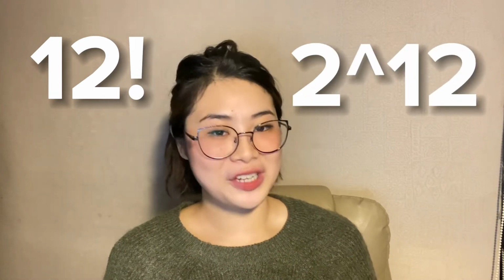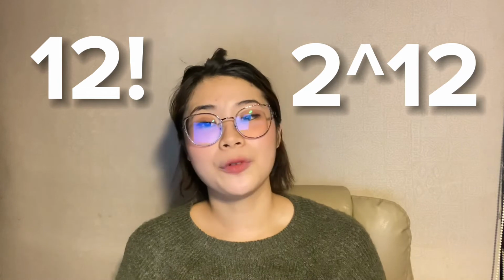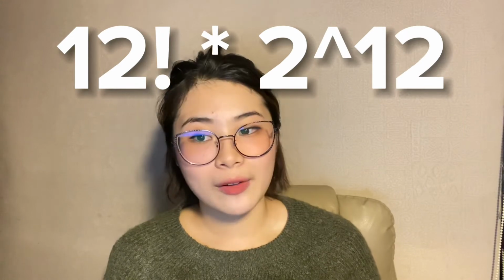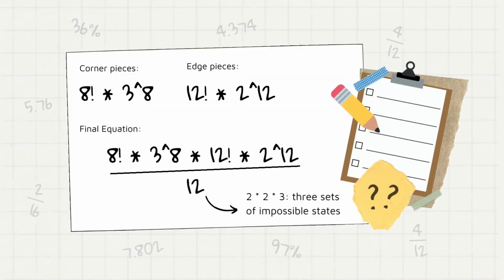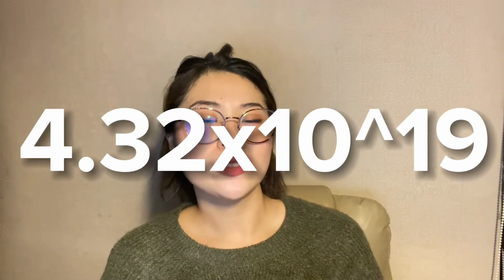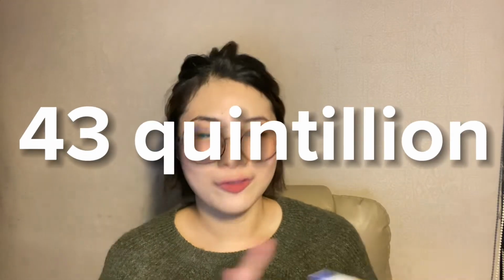On the other hand, there are 12 edge pieces which can be arranged in 12 factorial ways. Each edge piece has 2 possible orientations, so each permutation of the edge pieces has 2 raised to 12 arrangements. Therefore, the number of possible arrangements for the 12 edge pieces is 12 factorial times 2 raised to 12. Now, multiplying them all together, we divide it by 12, which represents the 3 sets of impossible states that cannot be accessed by twisting the Rubik's Cube. With that, we get 4.32 times 10 raised to 19, or 43 quintillion.